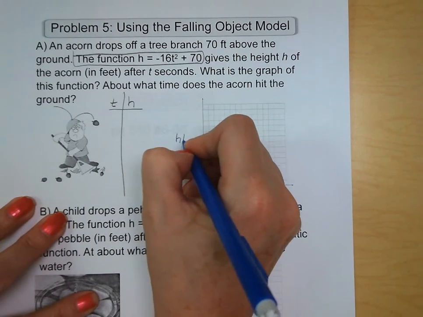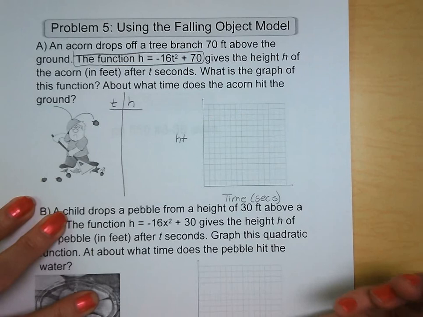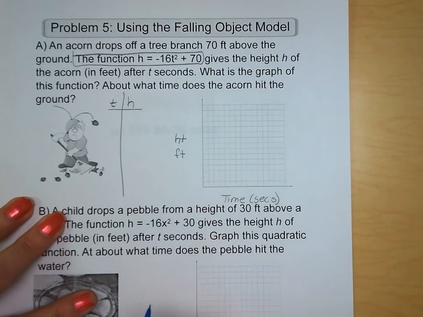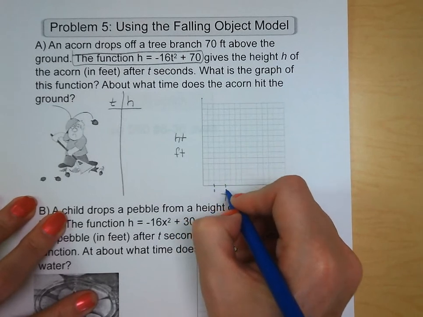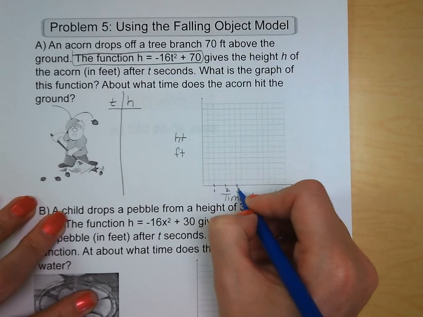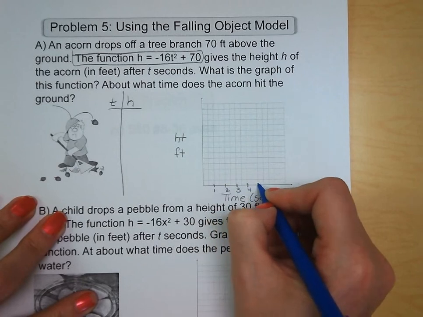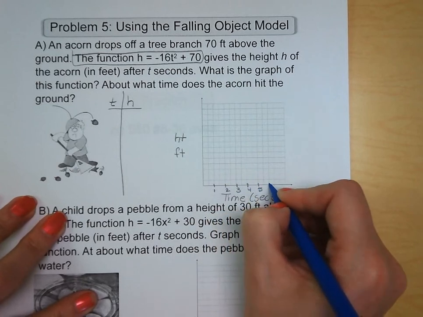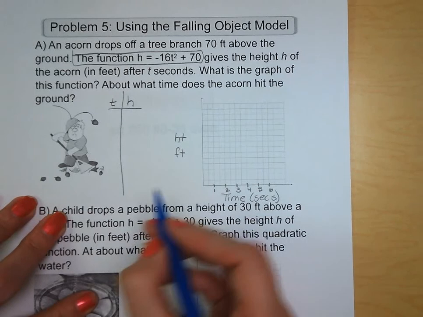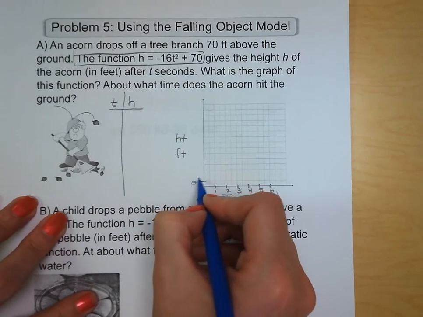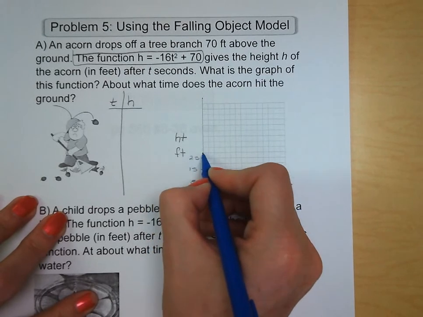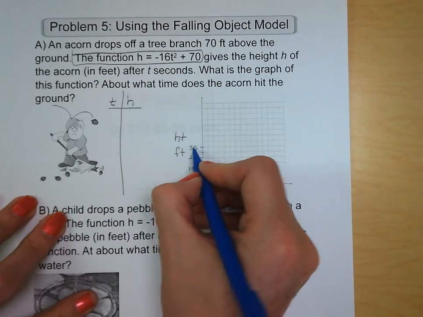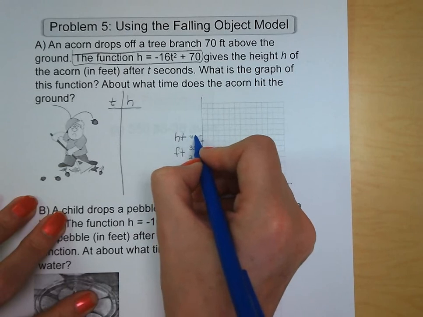So we set up our graph. Remember, a good graph needs to have labels, it needs to have units, and we need to have a consistent scale. So for our x-axis, we're going to go up by half a second per line. We're only going to mark the whole seconds here. For our y-axis, we're going to go up by 5 feet per line, and we're just going to skip around here a little bit just so we have a little more neatness on the graph. But each line is going to be worth 5.